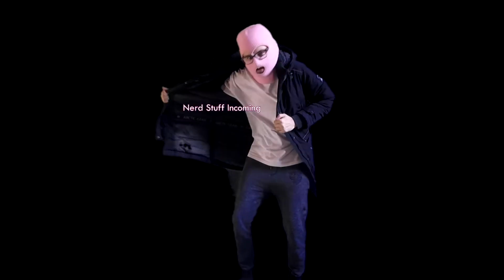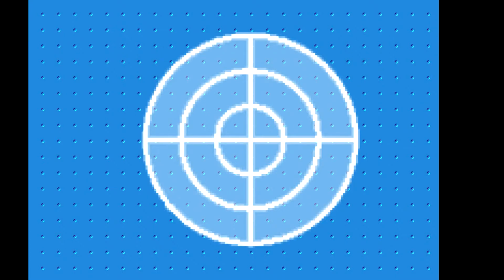Now, this works, but it's really slow. But you know what could help us? Some of that filthy optimization. We know that the target is 100 pixels big, so instead of checking each pixel for its color, we just check, let's say, every 50th pixel for its color, and if it isn't blue, we know that we found the target. Next is visual memory.